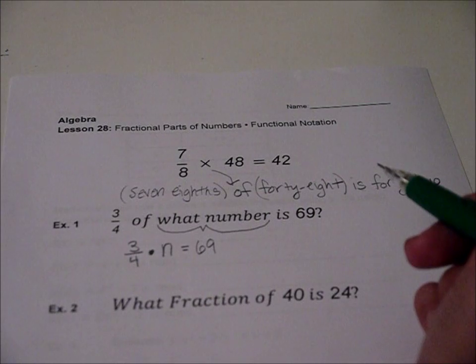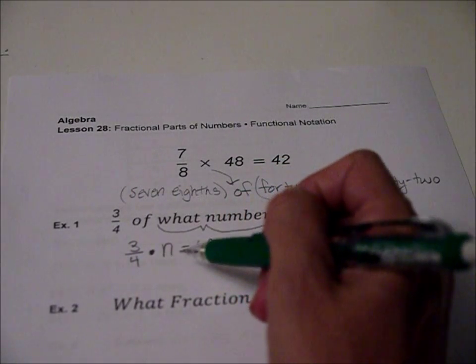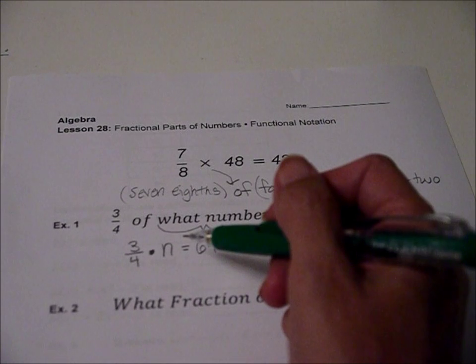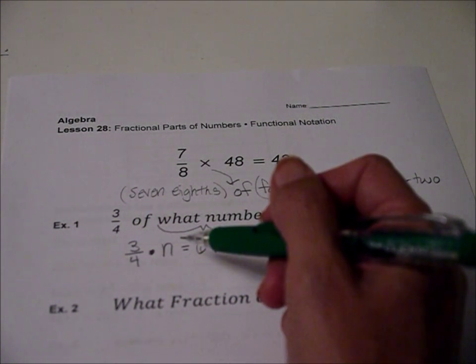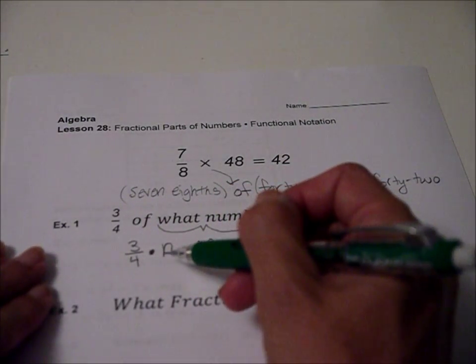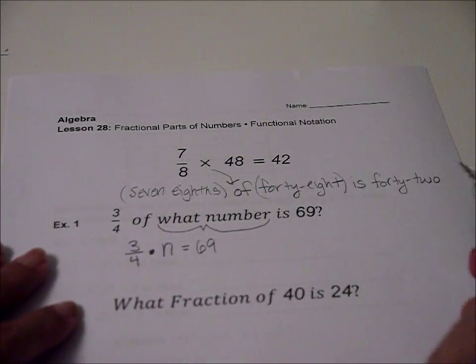Now, as we did a little bit earlier when we were solving equations, I believe it was in lesson 26 or 25, we could also say 3/4 n equals 69. Now we want to get n by itself, so how do we get that?